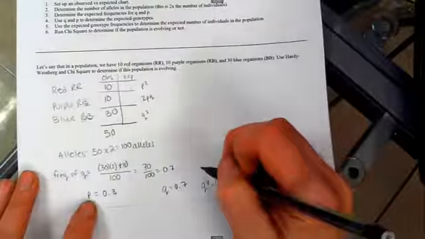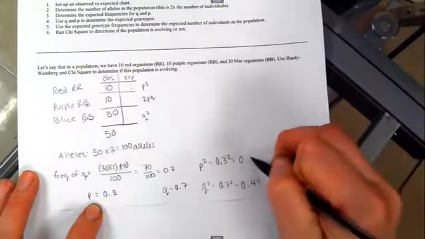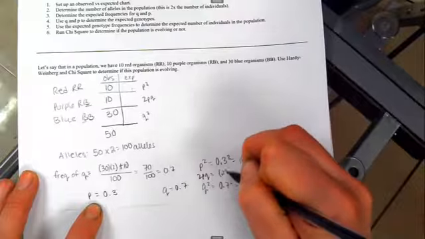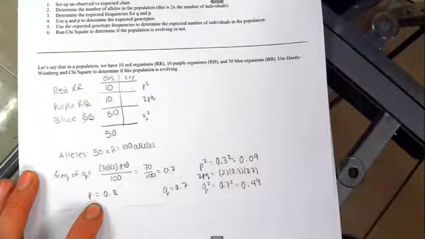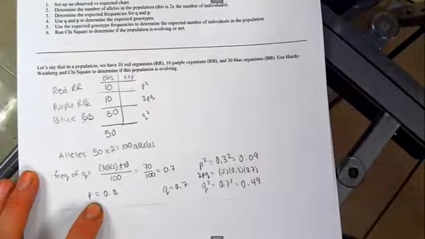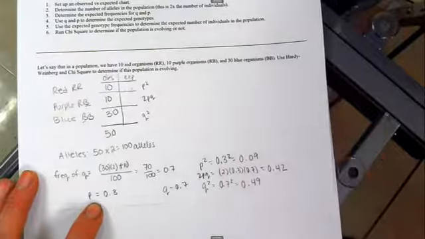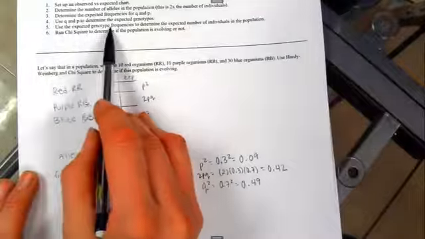Then P squared is 0.3 squared, and that will be 0.09. And 2PQ, you're going to take 2 times 0.3 times 0.7, and I'm going to throw that in my calculator here, and I get 0.42. Okay, these are the expected genotype frequencies.